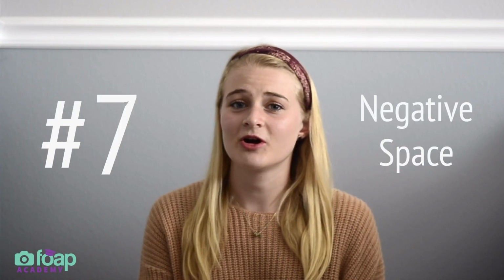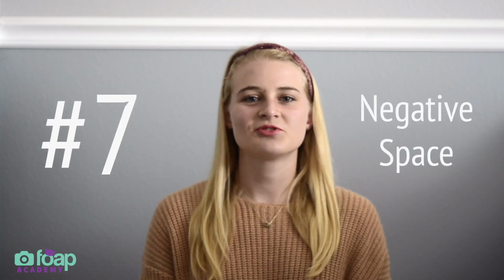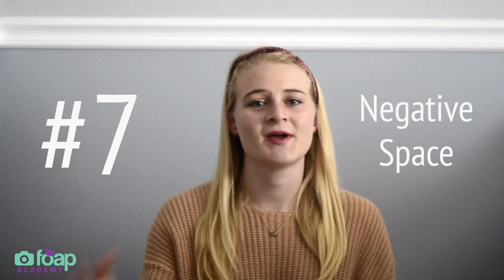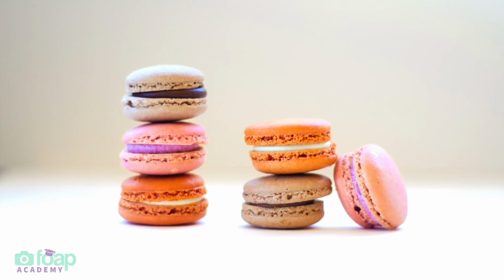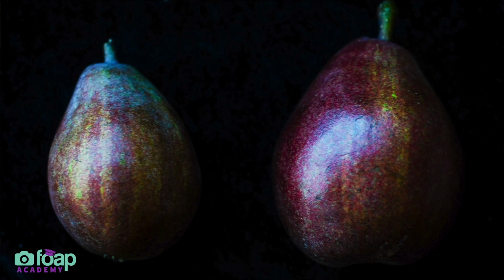A seventh tip, I know when you were in art class in middle school, your teacher always told you had to fill the entire paper, but that isn't necessarily true in photography. You don't have to fill the entire frame. Negative space, which is space that is just not filled with anything, is really good for drawing your eye towards your subject and maybe creating a certain mood. So don't be afraid to leave negative space if that helps you convey your message.